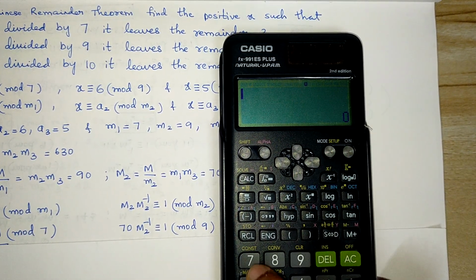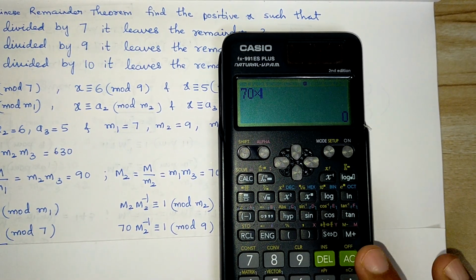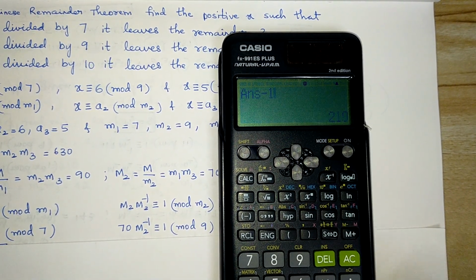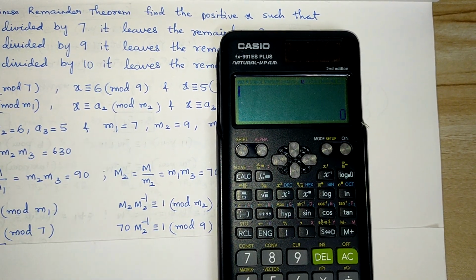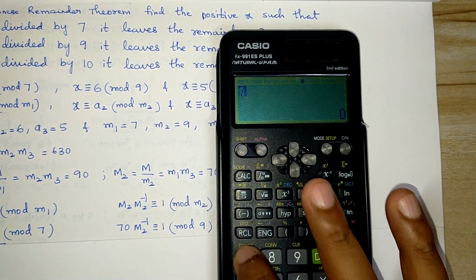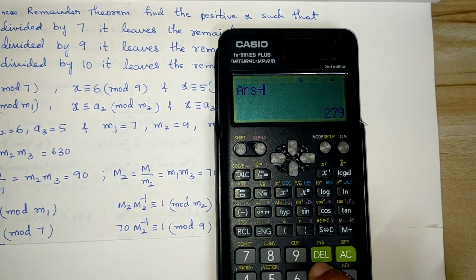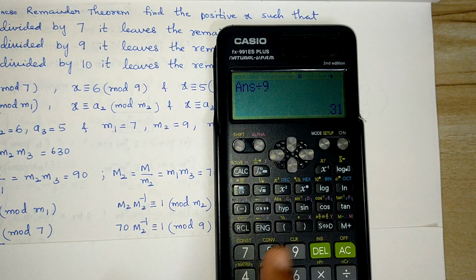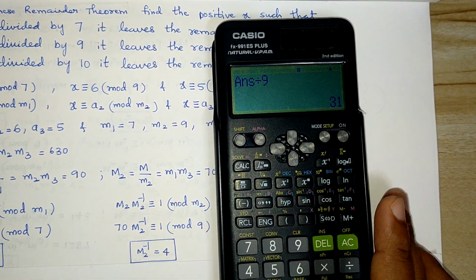No. M2 inverse equal to 3, 70 into 3 minus 1, is that divisible by 9? No. M2 inverse equal to 4, 70 into 4 minus 1, is that divisible by 9? Yes. So the answer is M2 inverse equal to 4, right?